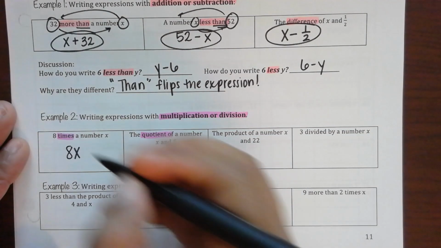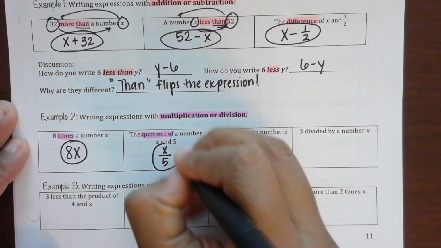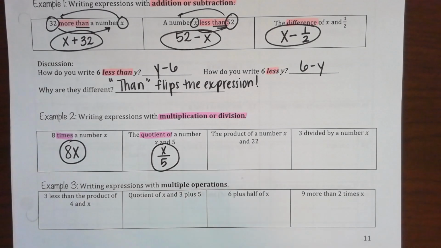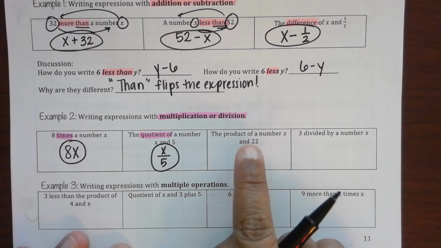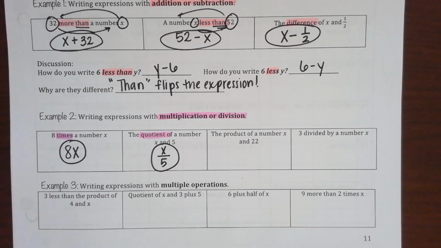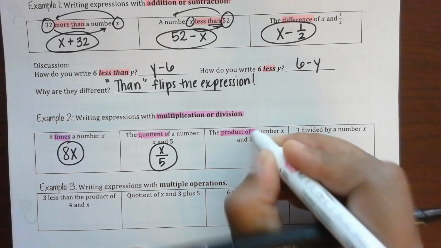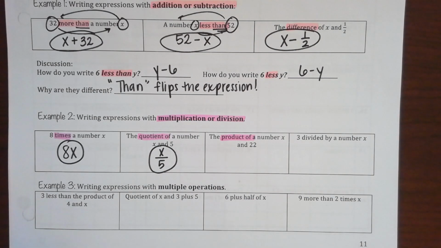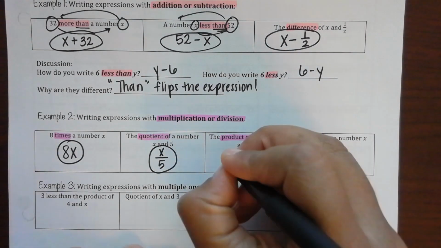X. So that has to go at the top. Any questions there? Okay. Looking at this one. The product of a number x and 22. What's my operational phrase? The product of, right? What does product of mean? Multiplication. So how would I write this? What would come first?